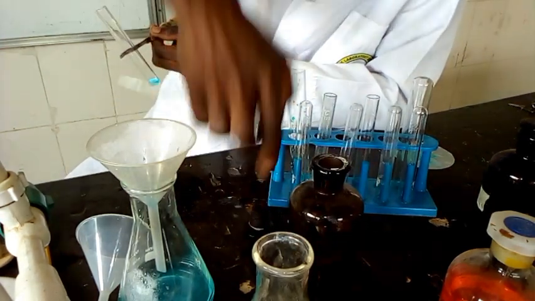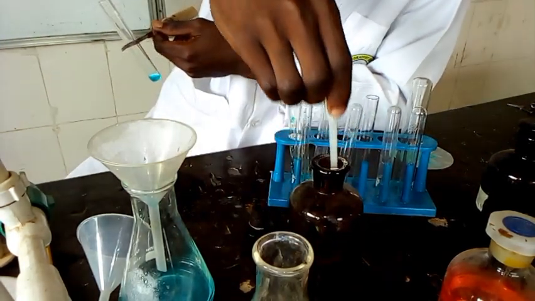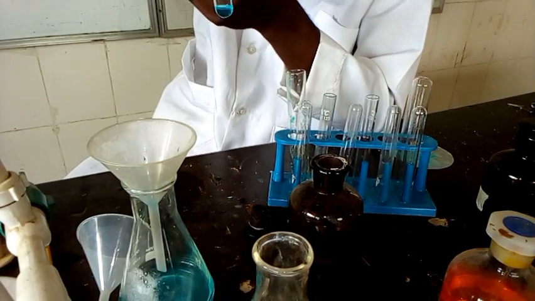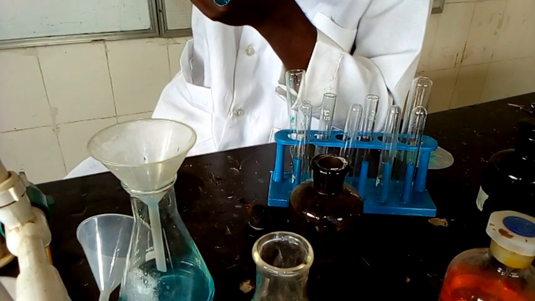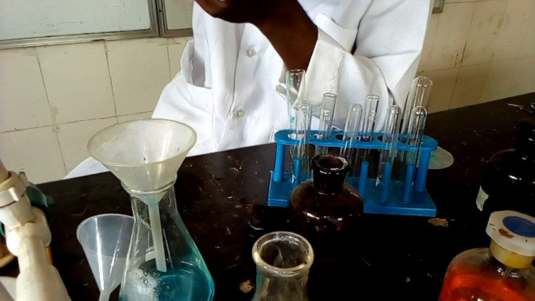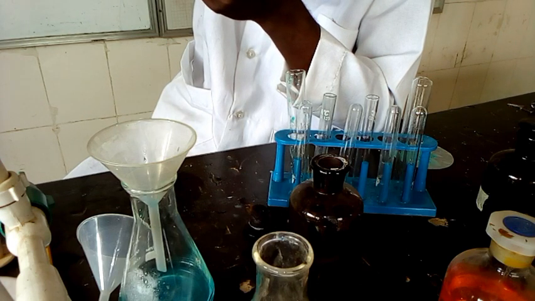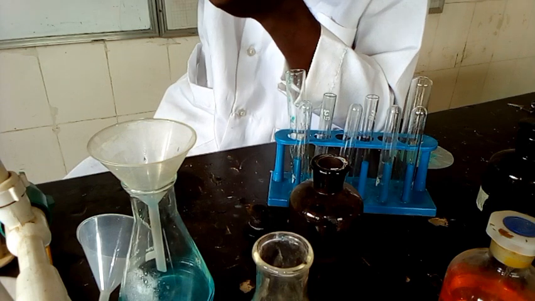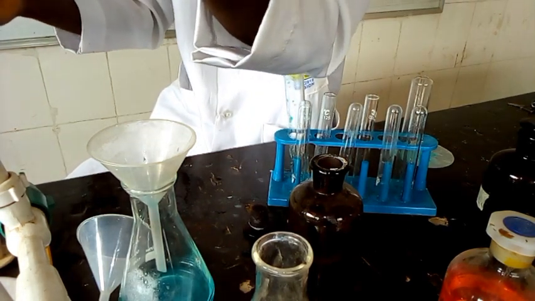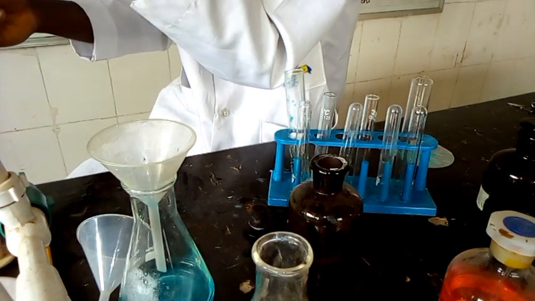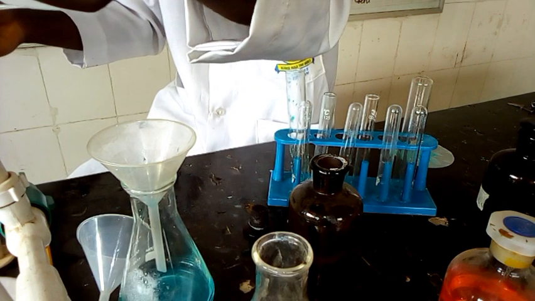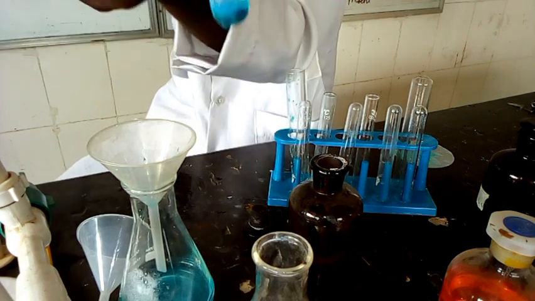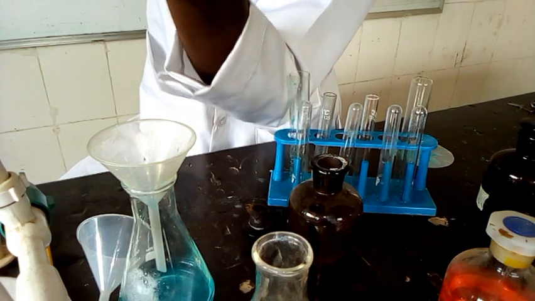Now, this is NaOH, and I've always advised you add in drop first, then later you add in excess. In drop, you can see a gelatinous precipitate which is light blue forming. So let's add it in excess and see what will happen.